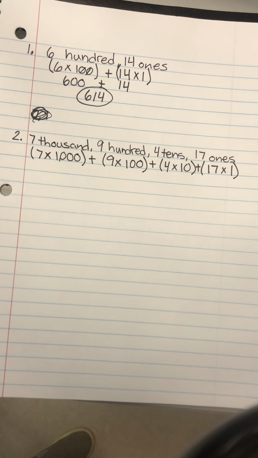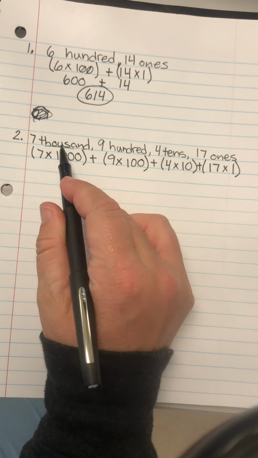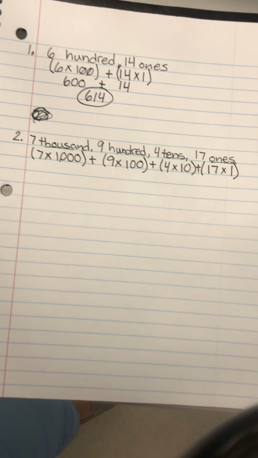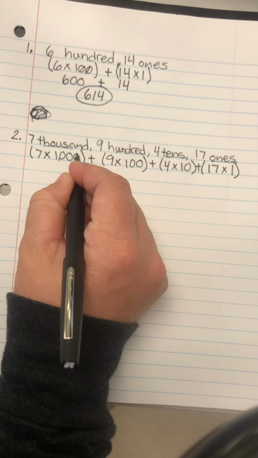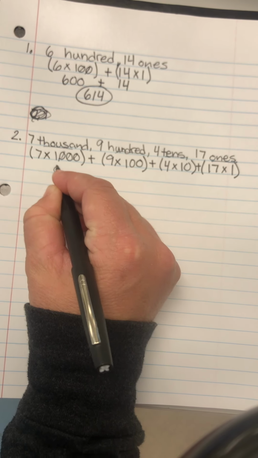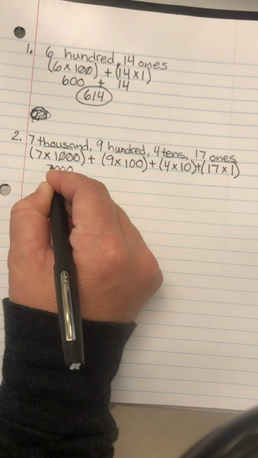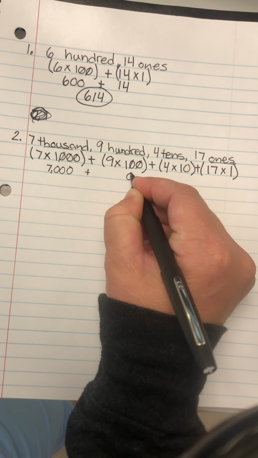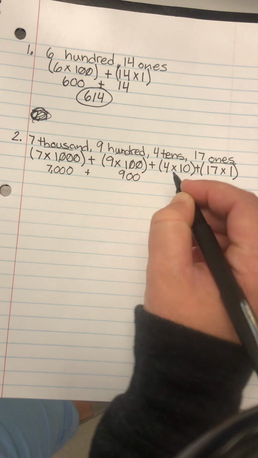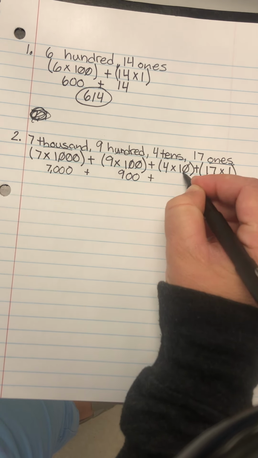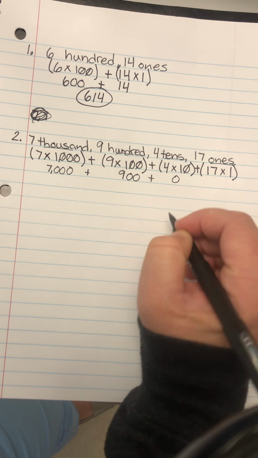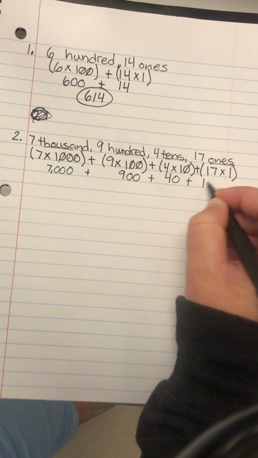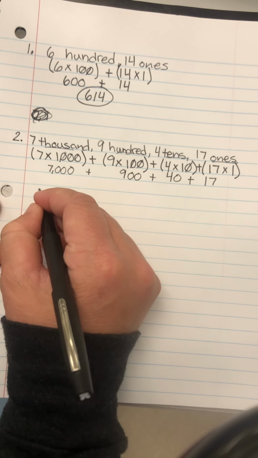And I get all that information just from this right here. Thousands, hundreds, tens, ones. That's how I know what I'm multiplying it to. So I got 3 zeros. I'm going to bring them down. 1, 2, 3. 7 times 1 is 7. Plus, I got 2 zeros. Bring them down. 9 times 1 is 9. That gives me 900. 1 zero. Bring it down. 4 times 1 is 4. That gives me 40. And then 17 times 1 is 17. I'm going to stack them.